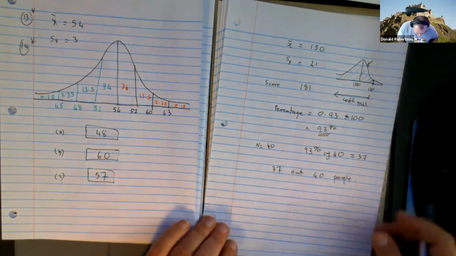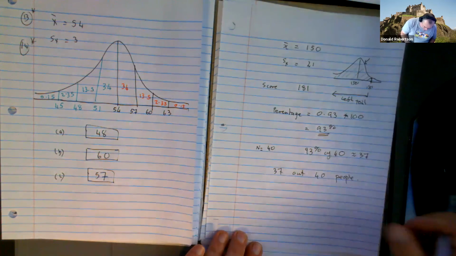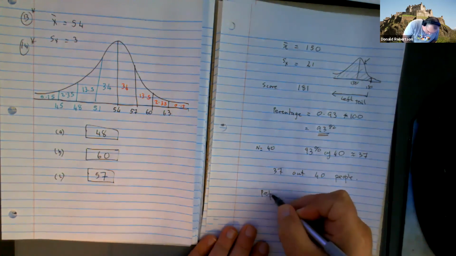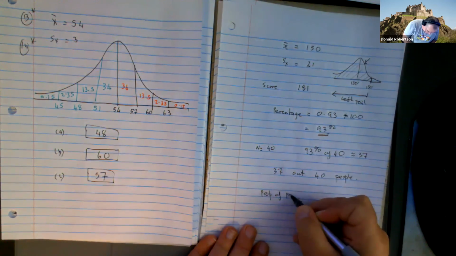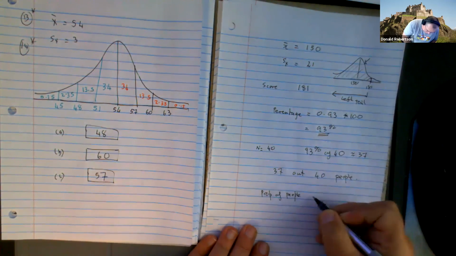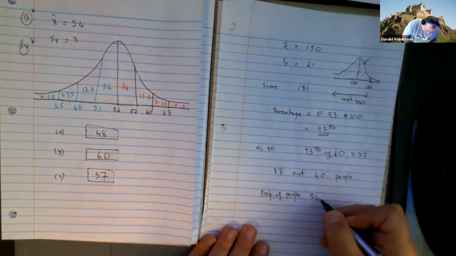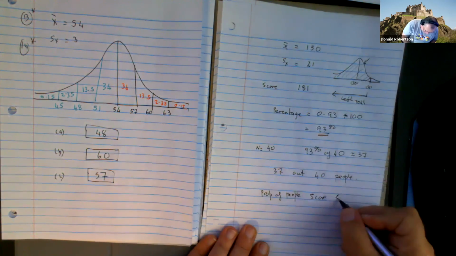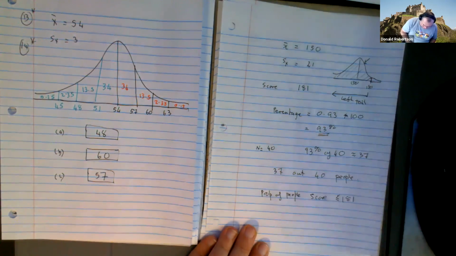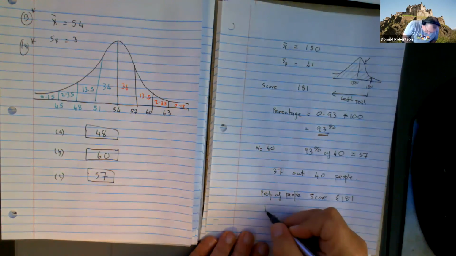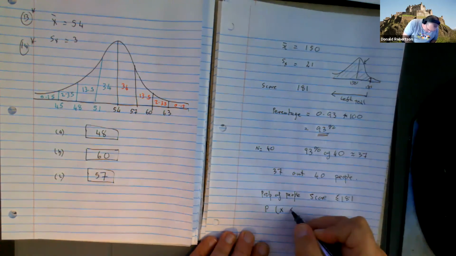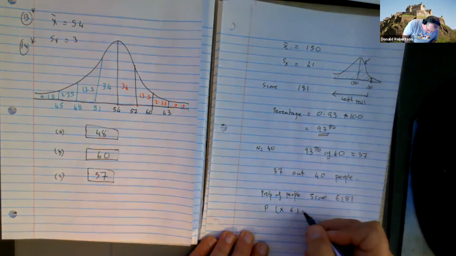So I'm going to introduce you to some terminology. If I wanted to find the proportion of people with a score, in this case, less than or equal to, say, 181, we would write it like this: P for proportion, X less than or equal to 181.